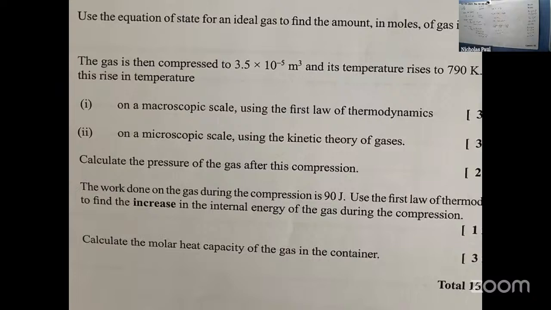And since internal energy is directly proportional to temperature, then an increase in internal energy will give an increase in temperature.